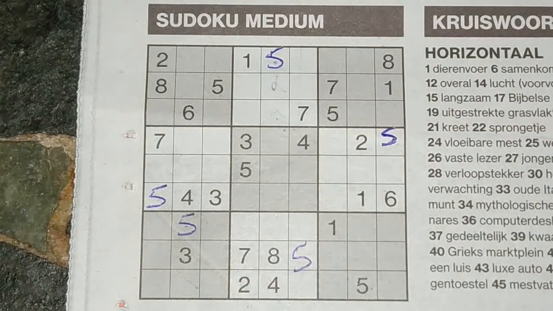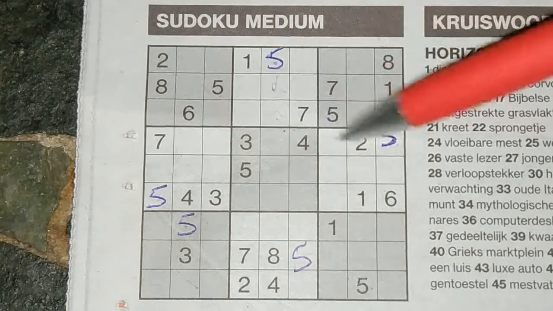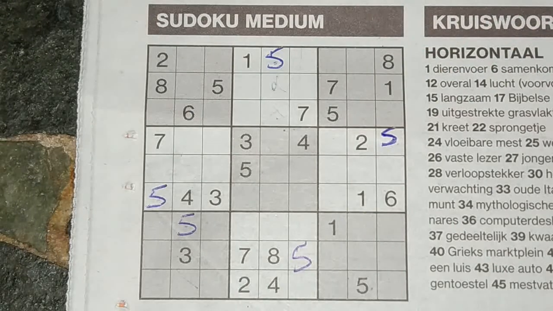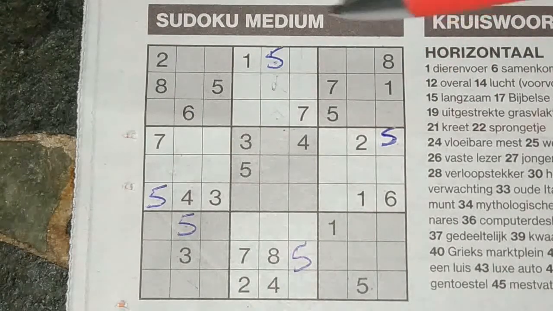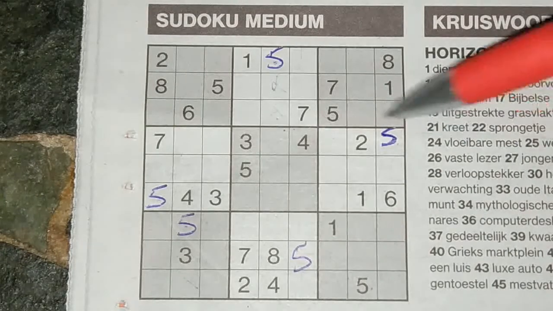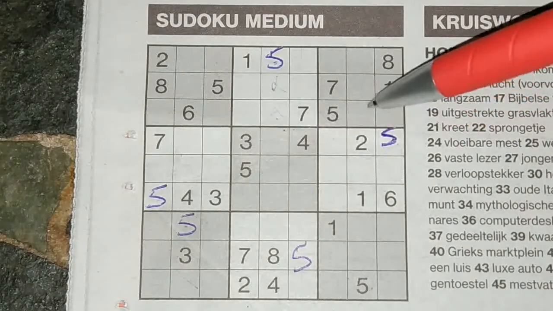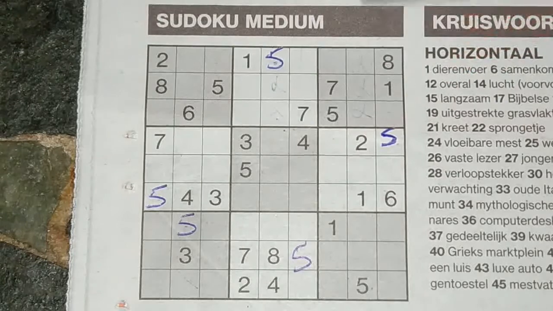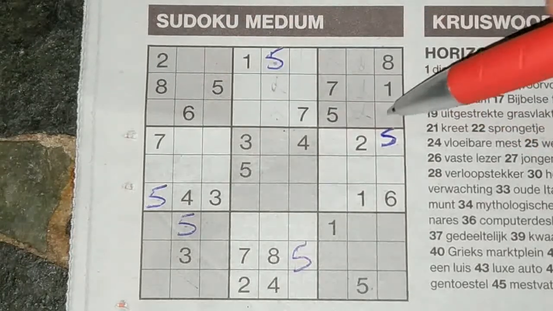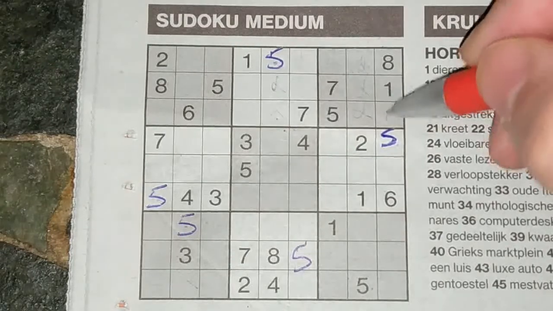Then, in this big square, 1, 2, 3, 4, 5, 5 missing numbers. I see one of the missing numbers is a 2. Here we have a 2, so no 2 in these 3 boxes. I see there 2, so no 2 in these 2 boxes. One box remains for the 2, should be this one.